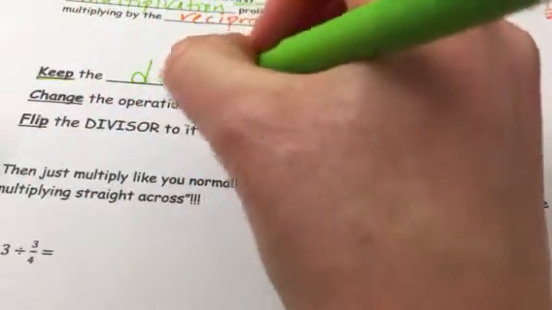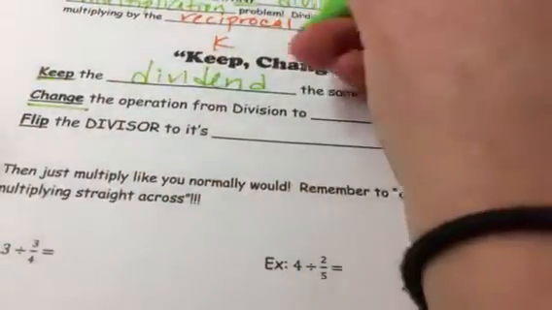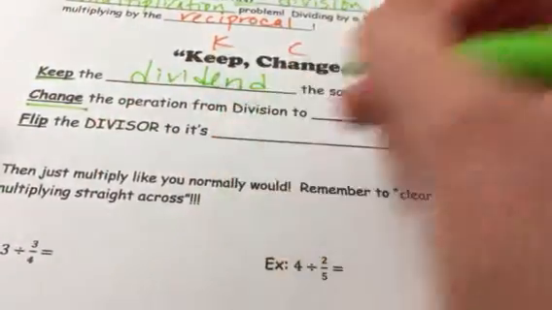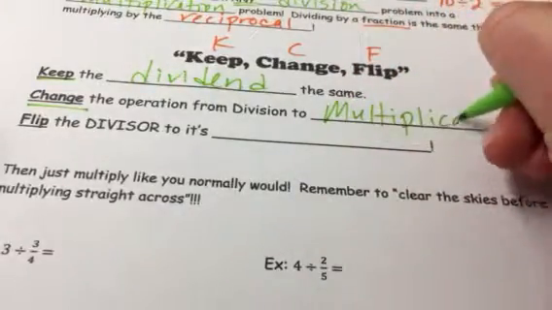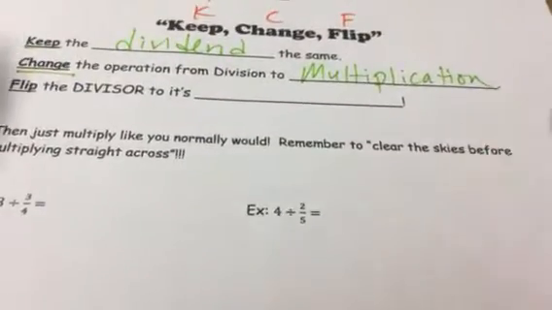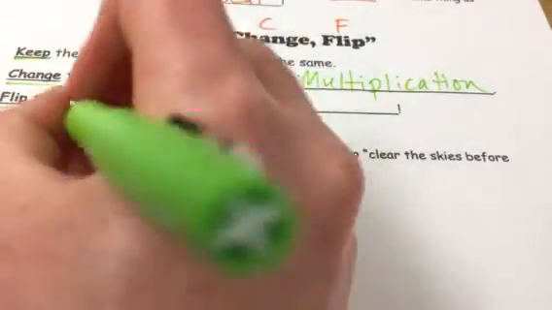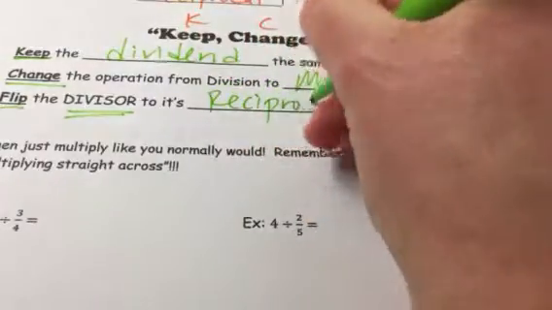Keep: we are keeping the dividend the same. Change: we are going to change the operation from division to multiplication. And flip: we are going to flip the divisor to its reciprocal.